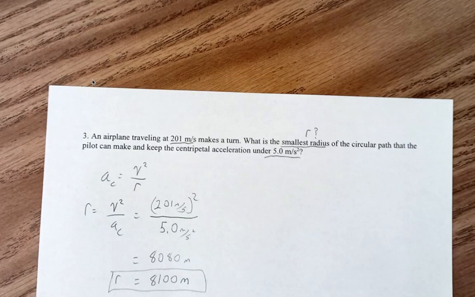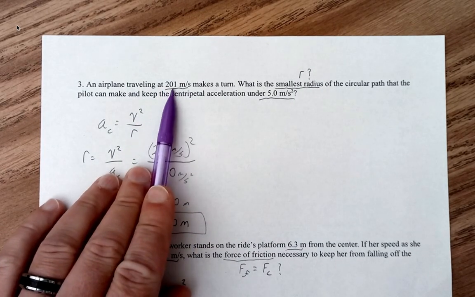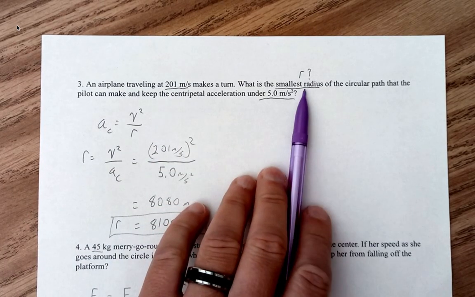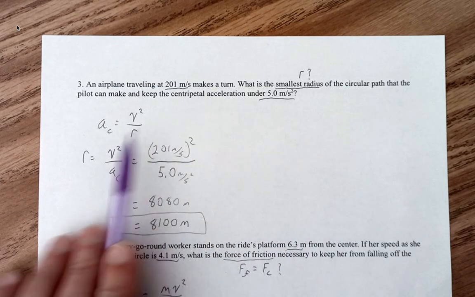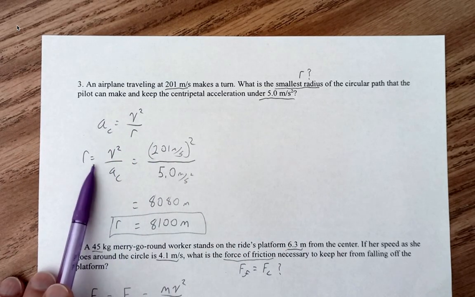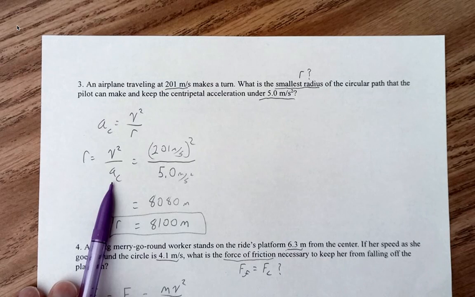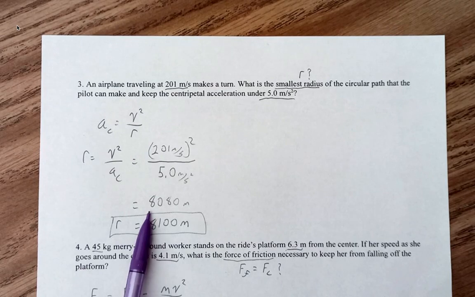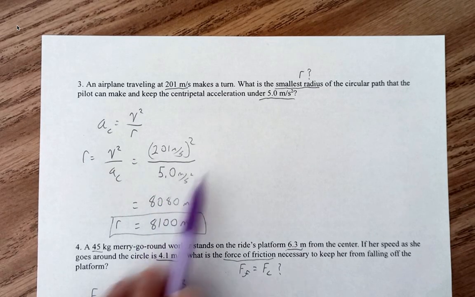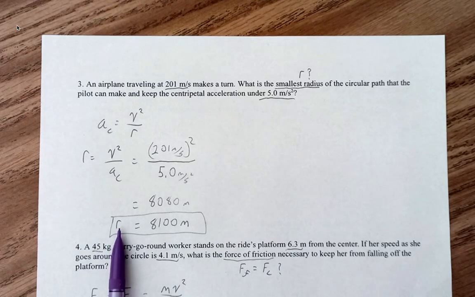So I look to the backside. What we're asking here is, with this airplane traveling at 200 meters per second, we want to know this radius to keep the centripetal acceleration under 5.0 meters per second squared. I know v squared, I know r. Actually, rather, I'm trying to get r. So r is v squared on the centripetal acceleration. I have v, I have the centripetal acceleration. And when I get this 8,080 meters, but I only have 2 digits given here, so I round to 2 digits, so it's 8,100 meters for this radius r.